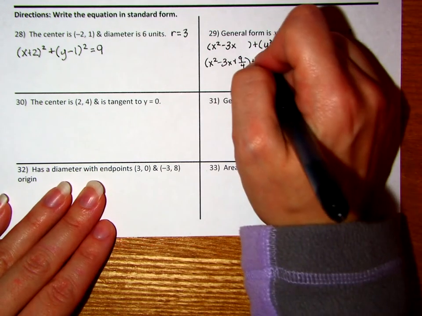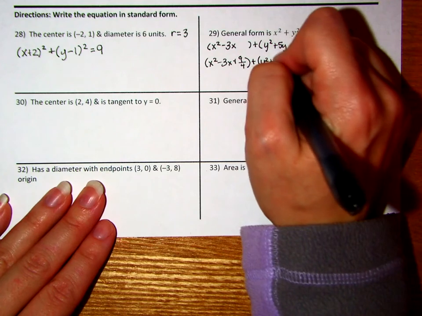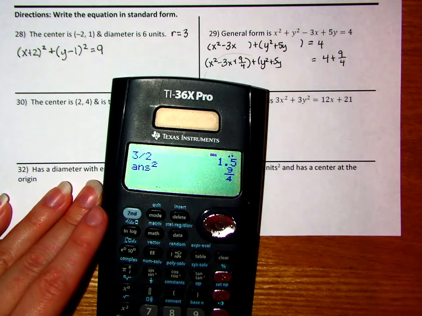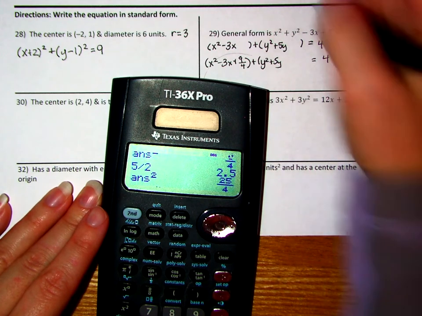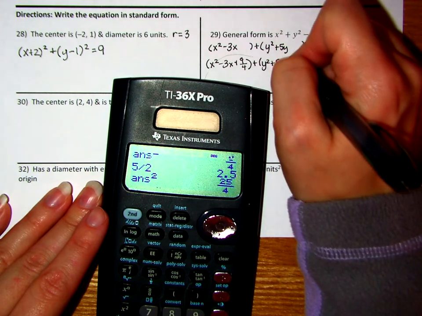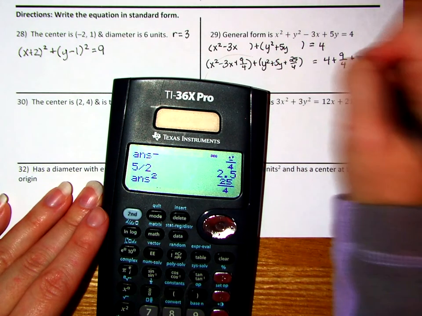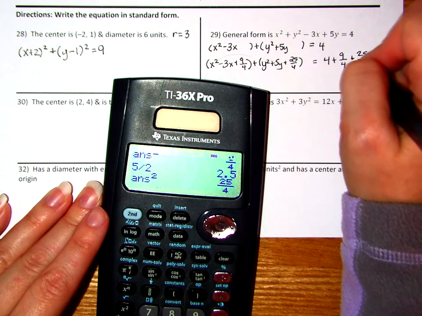And we do it again. We're going to have y squared plus 5y. So you take your b, so 5 divided by 2, push enter, and then it says we're supposed to do b divided by 2 squared, so that would give me adding 25/4 to both sides to complete this square for the y. So we add that to both sides.